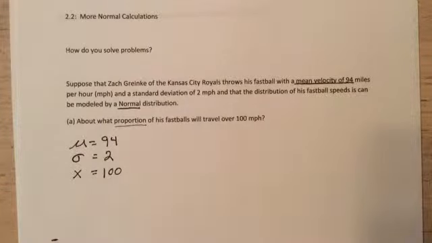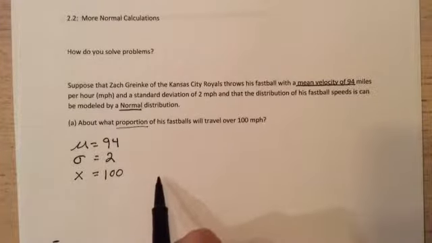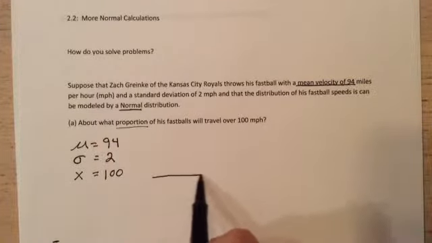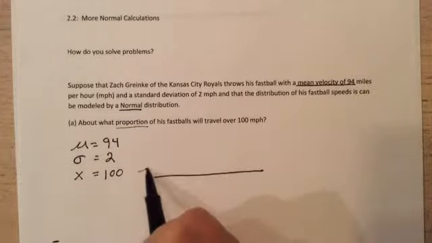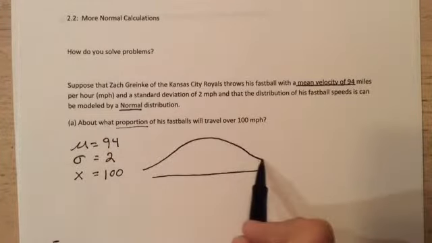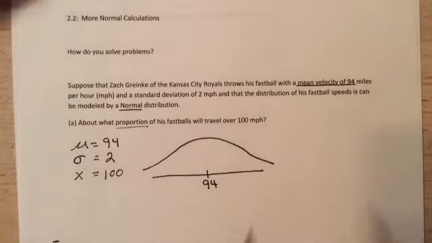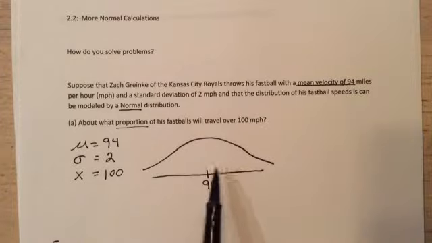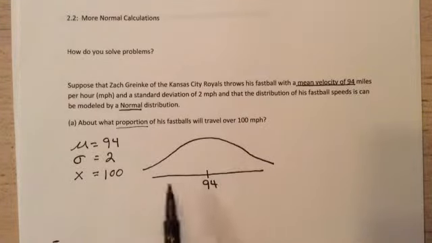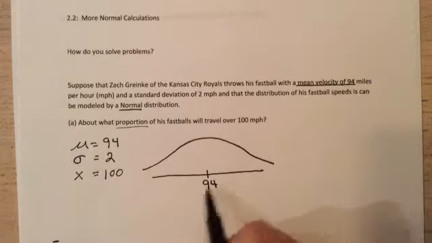One of the easiest ways to solve this problem is by drawing a graph. We know it's normally distributed, so we can draw our normal distribution curve, putting the center of the curve at 94 miles per hour. About half of his balls go faster than 94 and half of his balls go a little slower than 94. We want to know what percent go faster than 100 miles per hour.